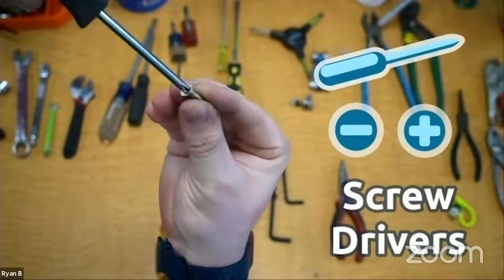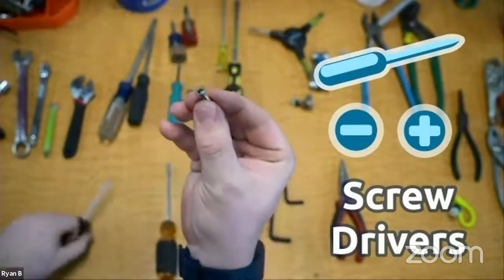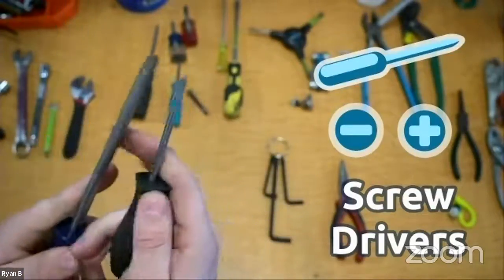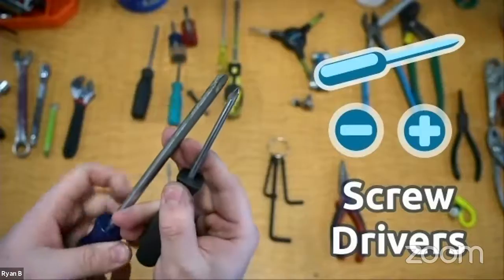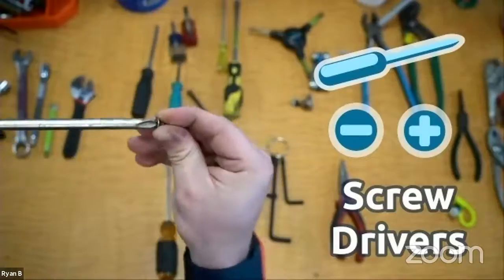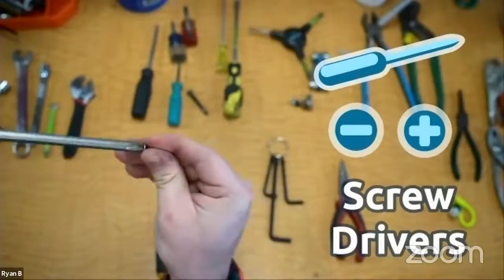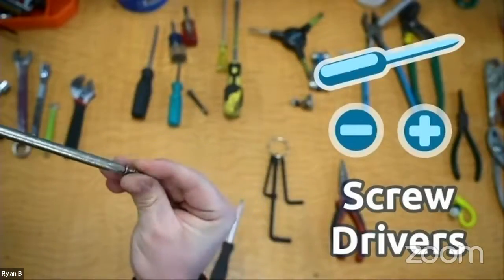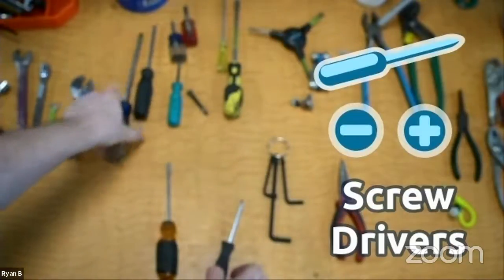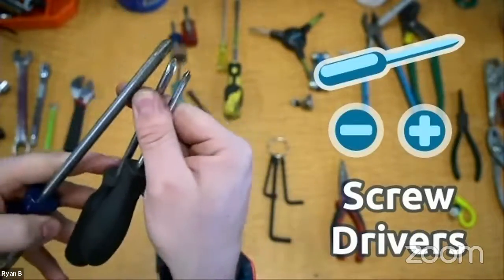The tip of the screwdriver goes into the plus, but there's something interesting: screwdrivers come in different sizes. If we look at the sizes of these two, this is a much thicker one, and this is a much thinner one. You can't even fit this one inside this screw. So the bigger the hole in the screw, the bigger the screwdriver you'll need. But too big of a screwdriver can actually be a bad thing. So here's a good medium-sized screwdriver between the two.